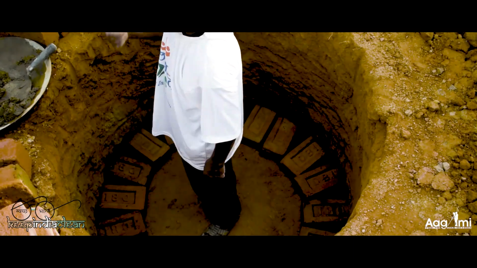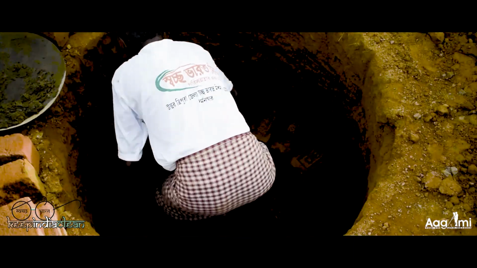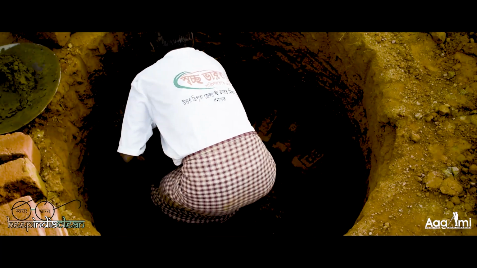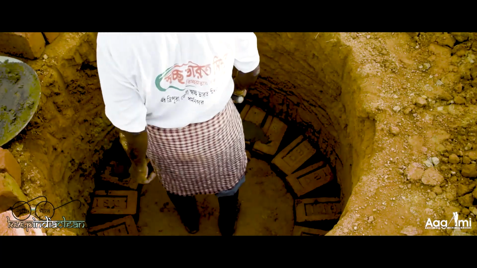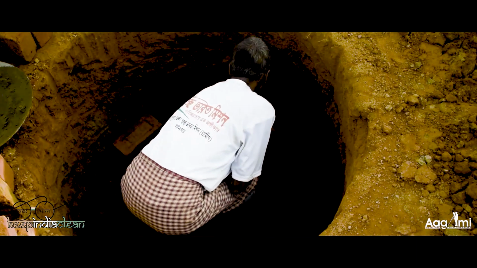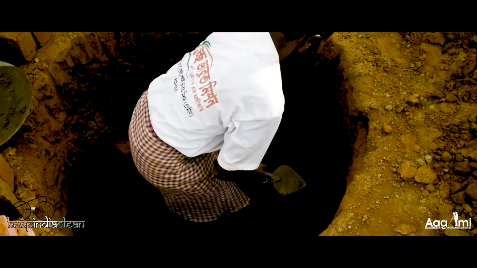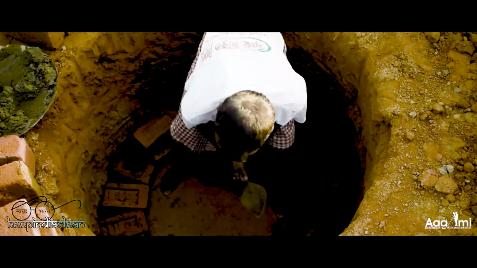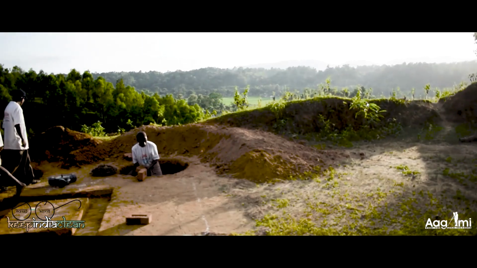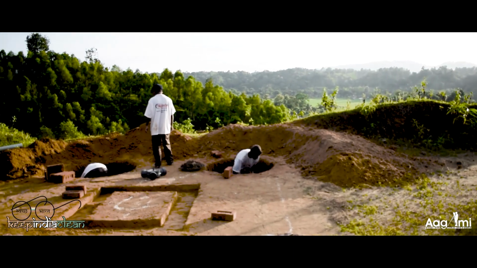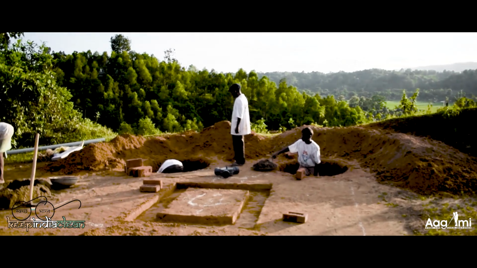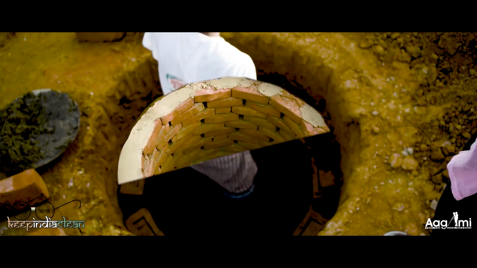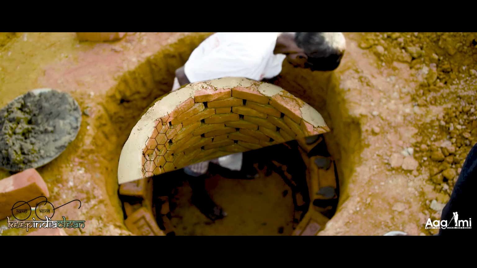Then the foundation is done with 10 inch brickwork. Cement mortar has to be fixed properly after placing the bricks, because the firmness of the wall depends on its foundation. Then it goes up with 5 inch brickwork. The wall of these pits will be of honeycomb type.